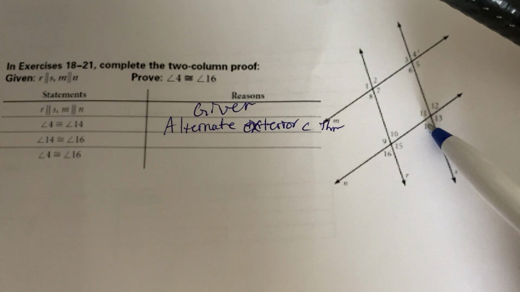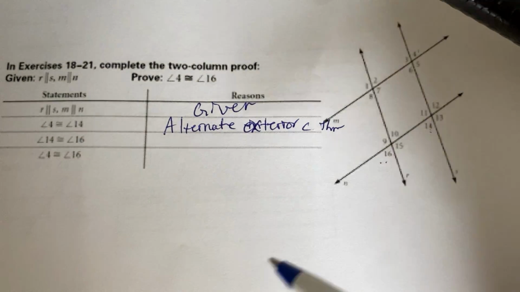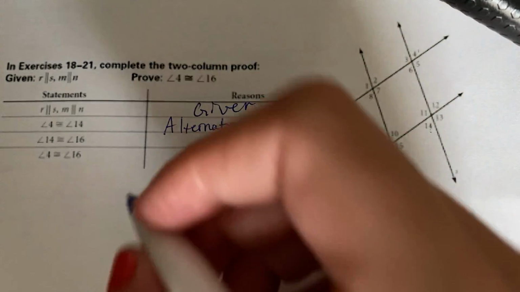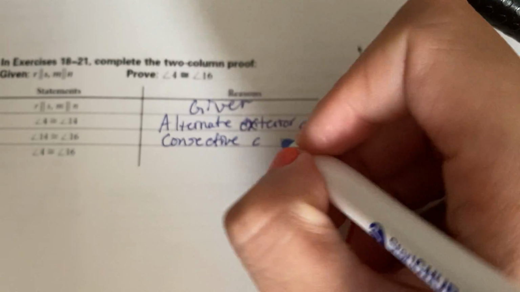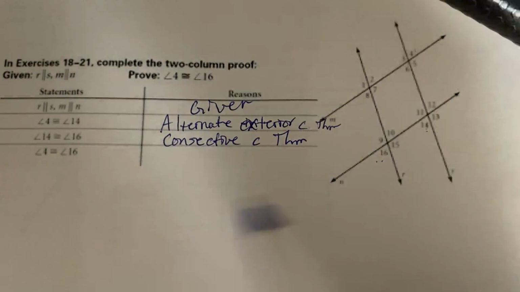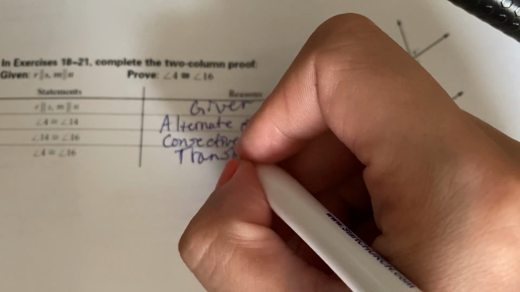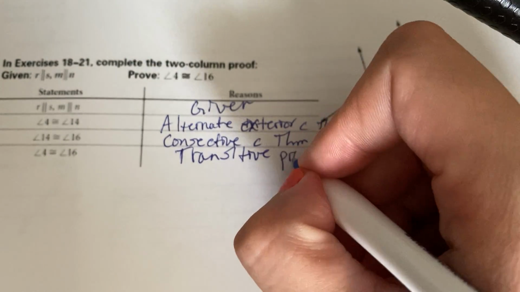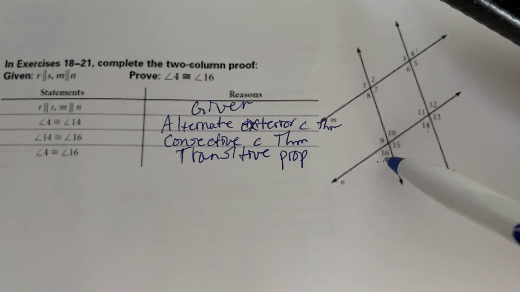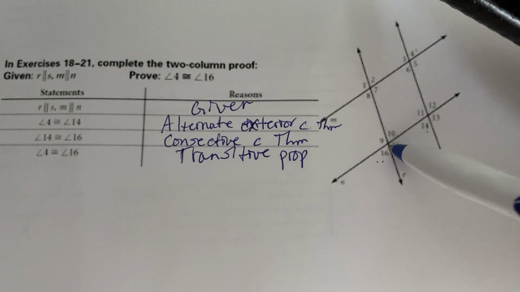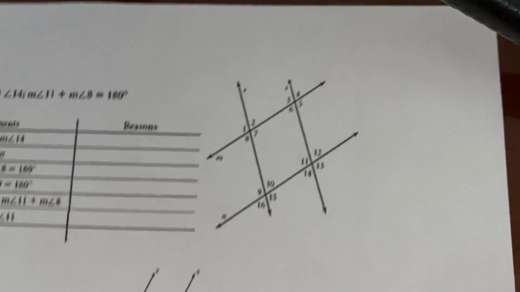And then we know 14 and 16 are congruent because of the consecutive angle theorem. And then we know 4 is congruent to 16 because of the transitive property. So hopefully that's what you got. Because by looking at this normally, we wouldn't associate 4 and 16 together at all. But we can because of the theorems. Okay, let's keep going.